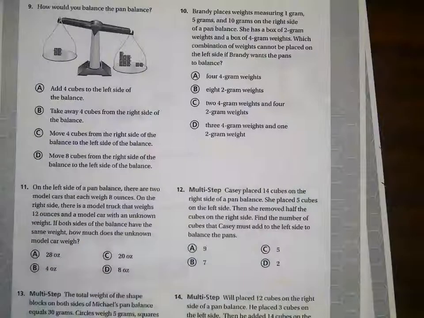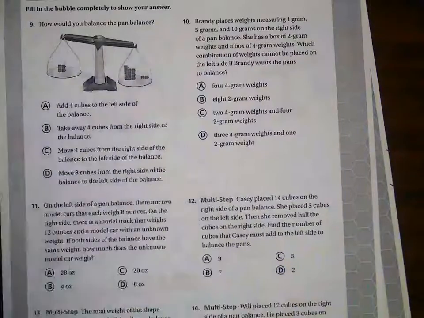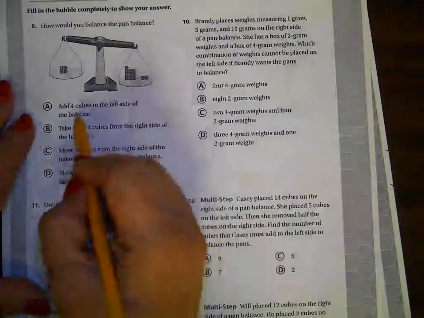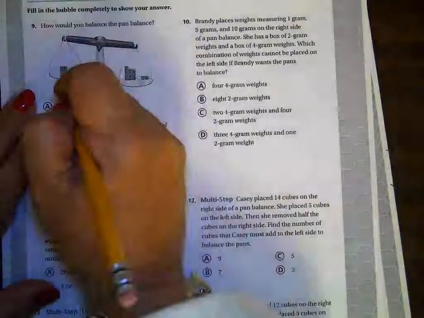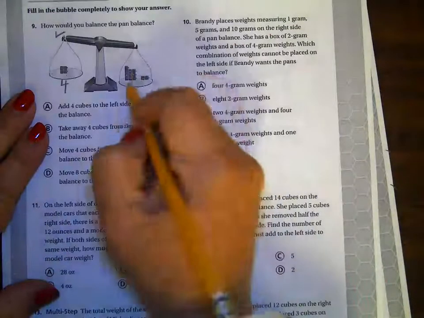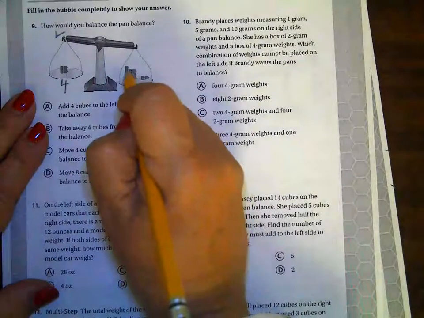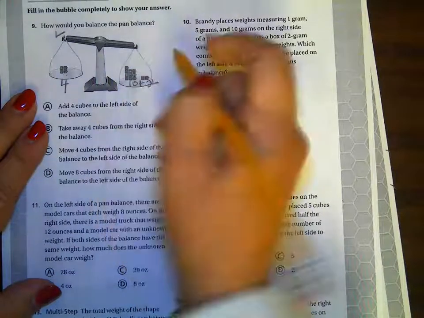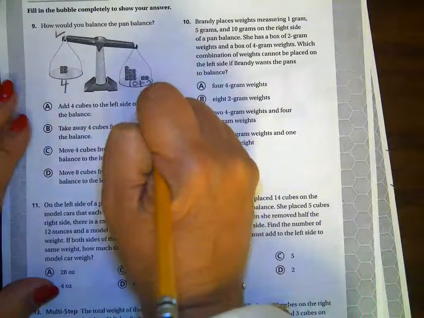And I'm taking my time on that one so that you'd understand what was going on. All right, let's look at number 9. How would you balance the pan balance? So this one has 1, 2, 3, 4 on the left. And this is 3, 6, 9, 10 plus 2 more. So this is going to be 12.